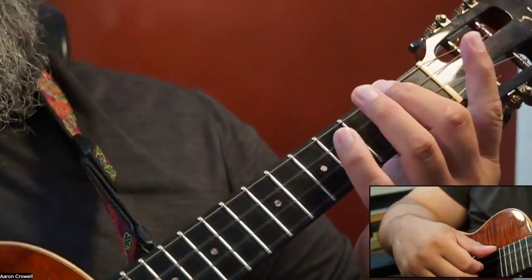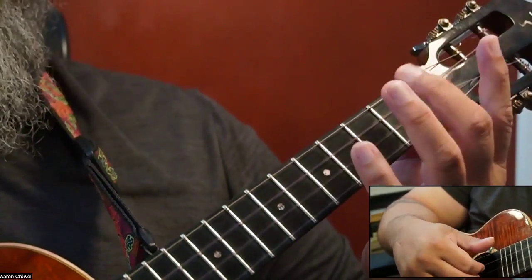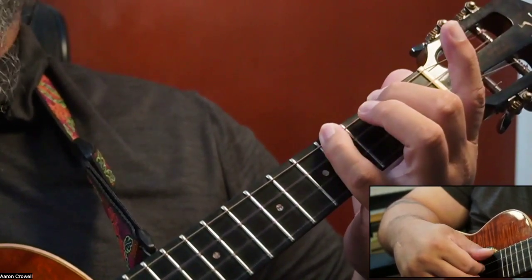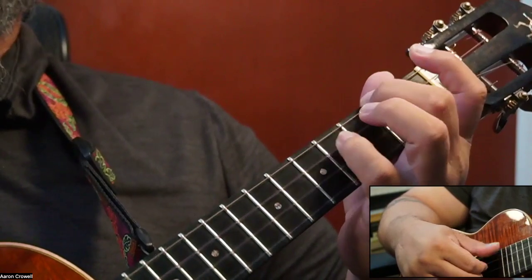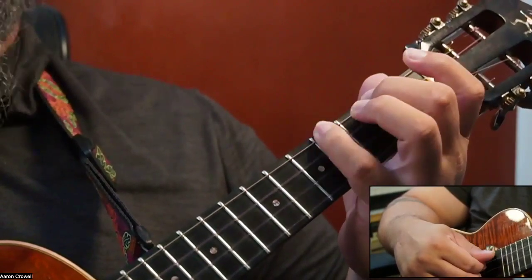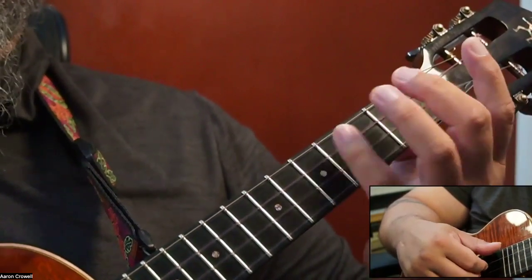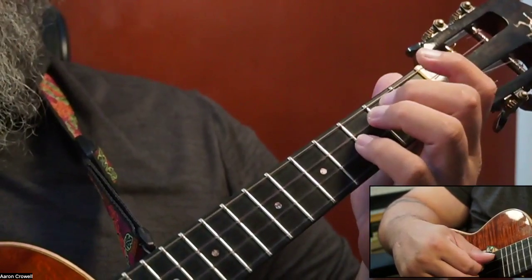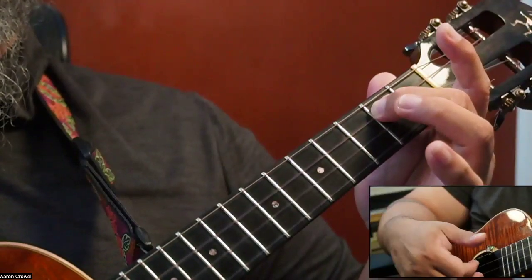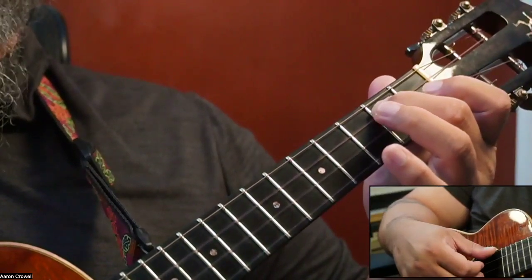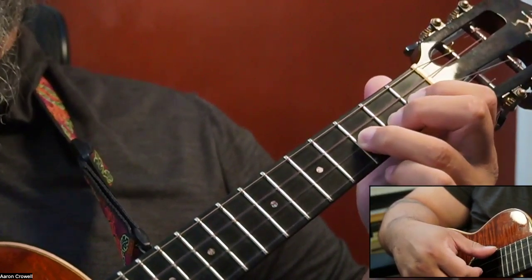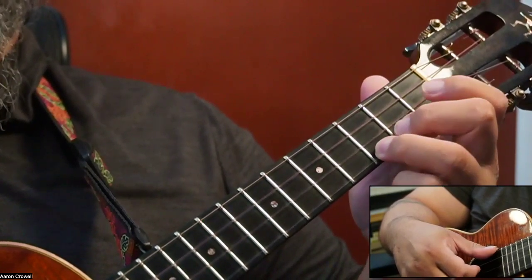So starting here, I'm going open, and then I use my middle finger because it's the second fret, right? And then my fourth finger. So open, middle, pinky. A lot of people aren't used to using their pinky, right? But this is going to help us get better dexterity with our hand. Open, middle, pinky. Next one, open, middle. Then we're going to go down to the next string, open, first finger, and your ring finger. Open, middle, ring finger.